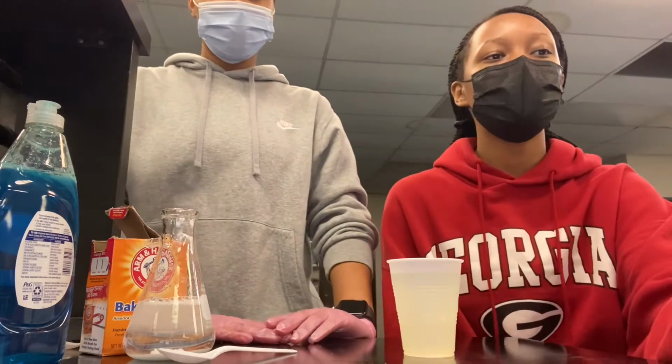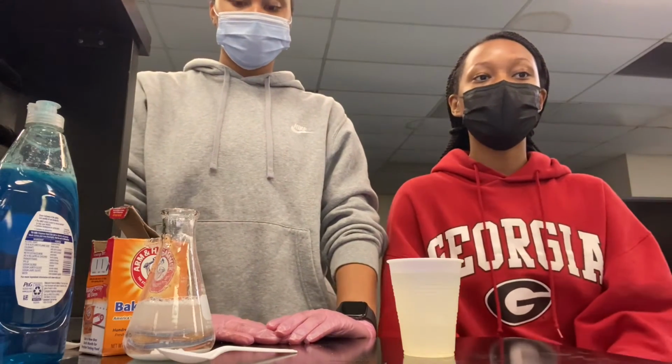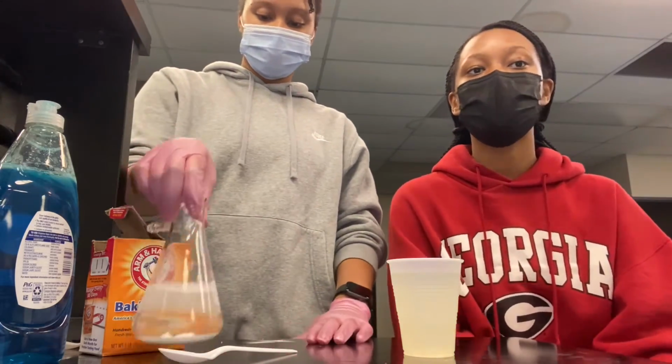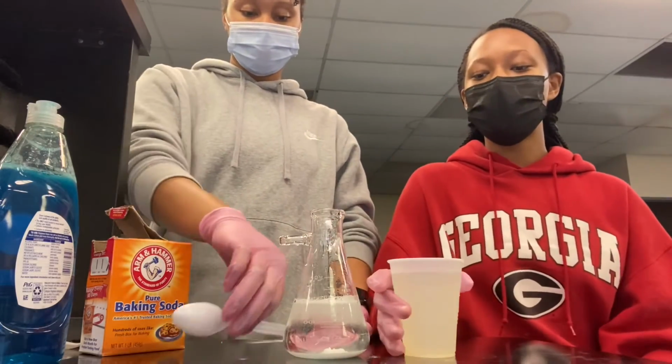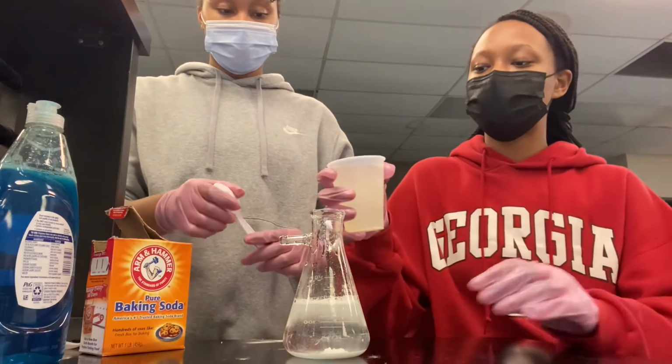In the next step of the procedure, we stir the mixture in the flask or bottle thoroughly while slowly pouring the glass of citric acid into the flask. So I will pour, and Iman will stir.